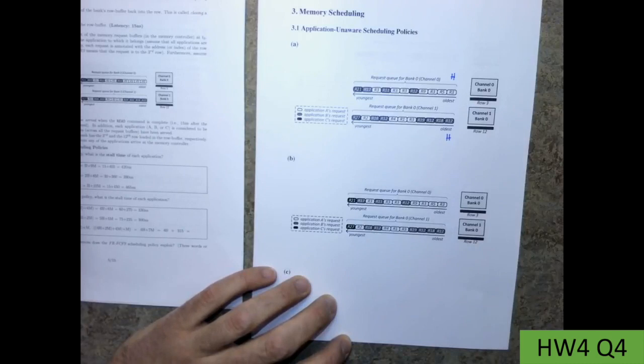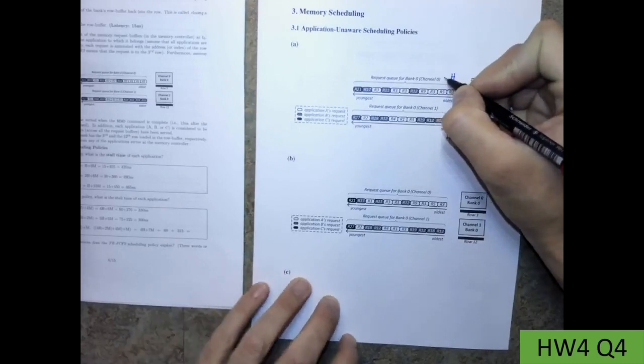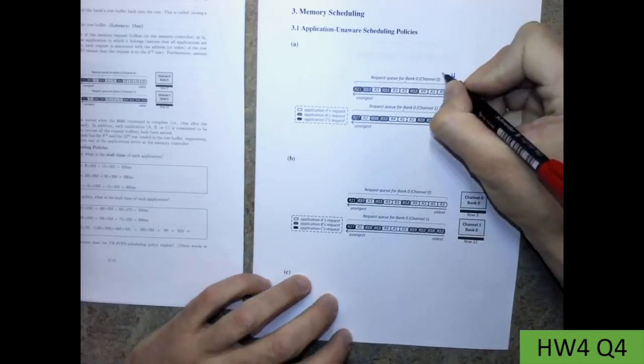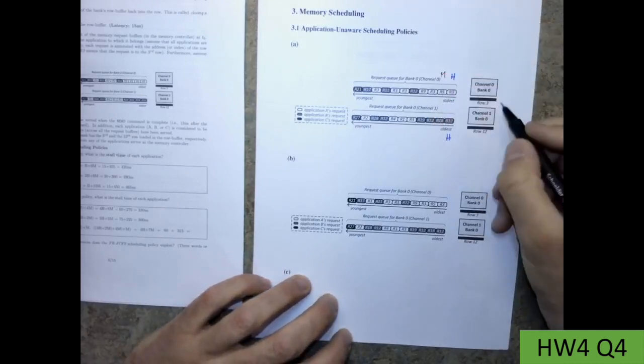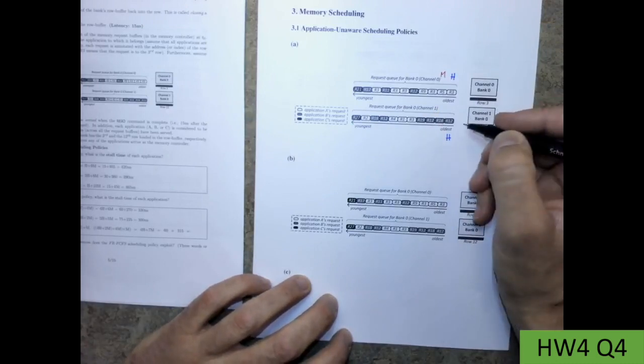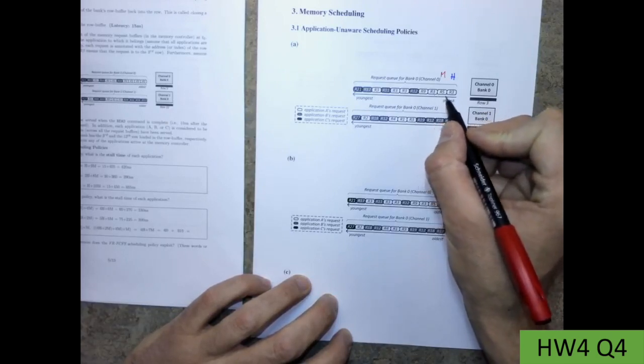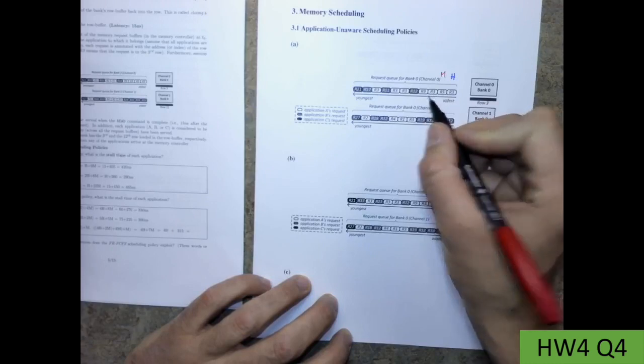The next request to be scheduled in channel 0 is request 5, so this one is going to miss. We need to close row 3, and then open row 5. Again, the next request is to row 3, so we will have to close row 5 and open row 3.